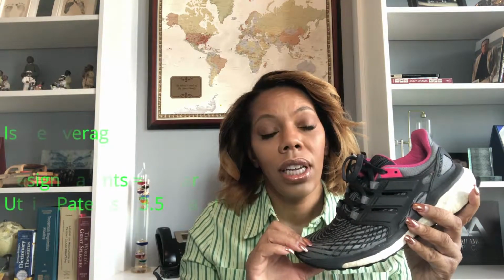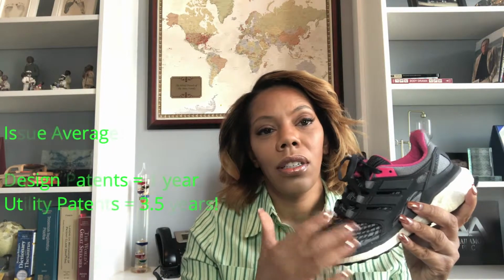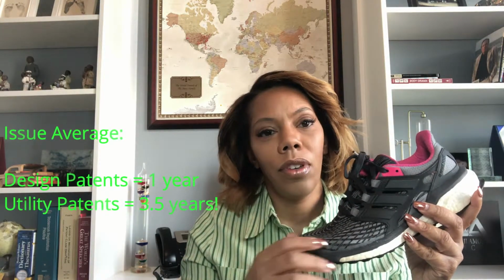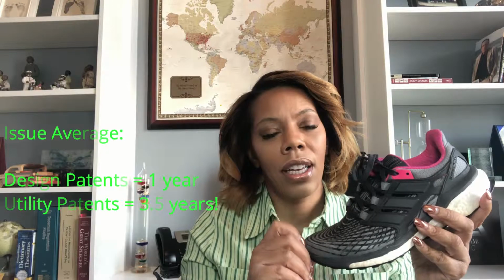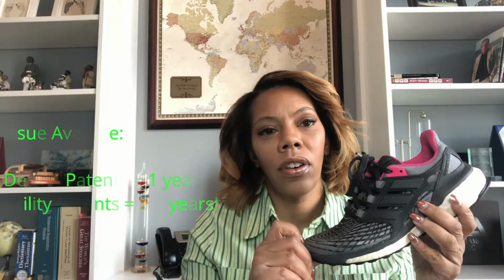Now, a design patent. How could you also get a design patent on the shoe? Well, the shoe has a design. So the way that the shoe looks can be covered by a design patent. Lots of shoe manufacturers cover their shoes with design patents. Some don't. It takes about a year for a design patent to issue. And since it takes about a year, sometimes shoes are fads and they come and go with the season, and so they don't bother to do that.